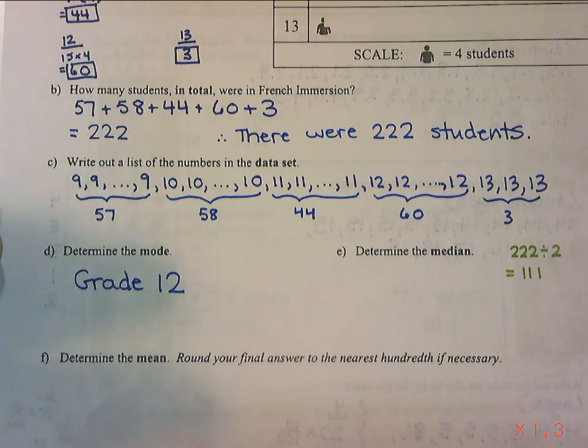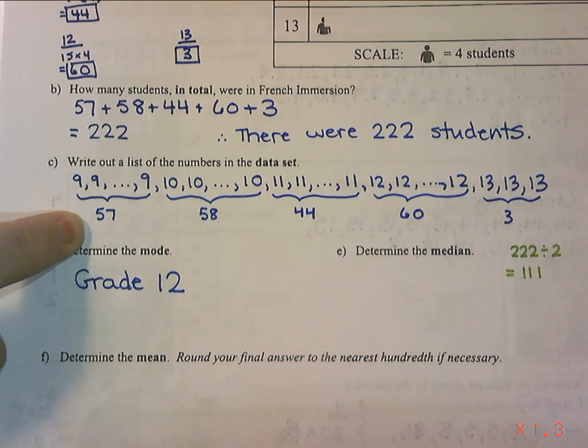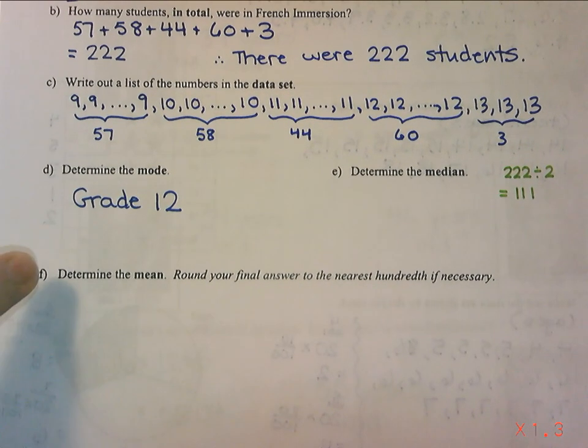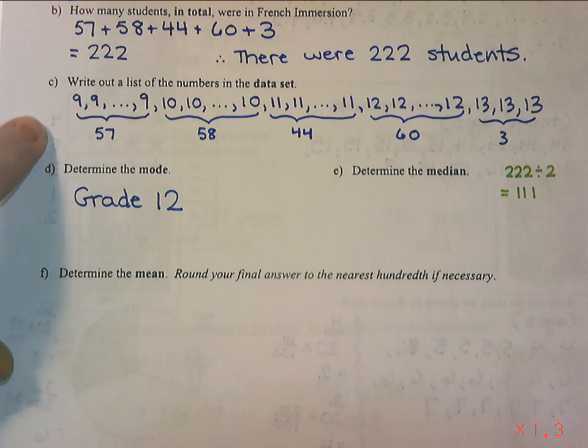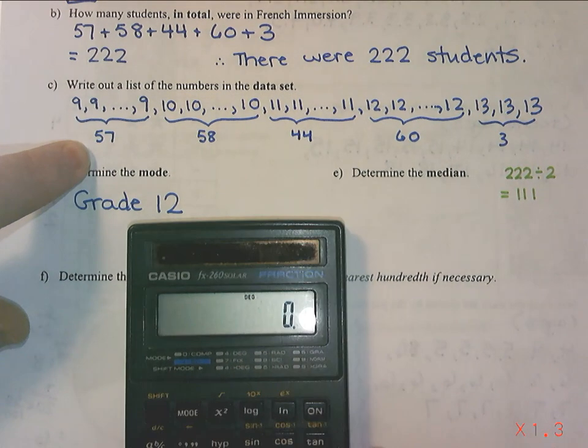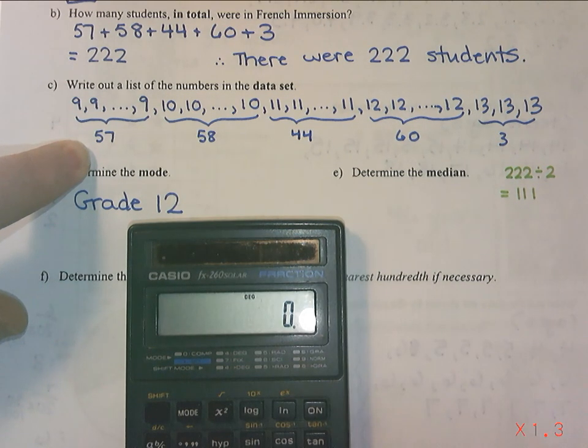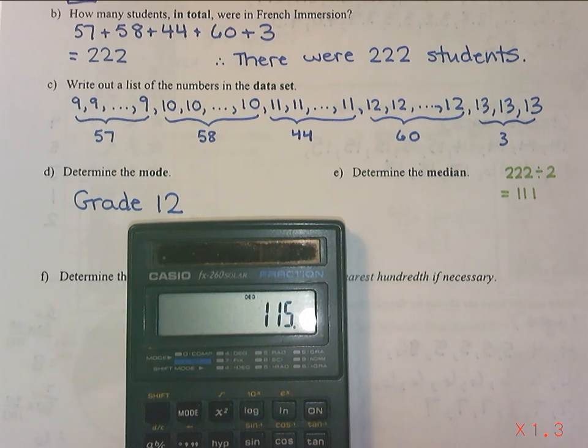I don't have them all written out, so instead I'm going to try to use the numbers at the bottom to help me figure this out. So if I start from the left, we have 57 grade 9s. We're trying to find 111, so I know that it's not in the grade 9s. If I add 57 and 58, I get 115.